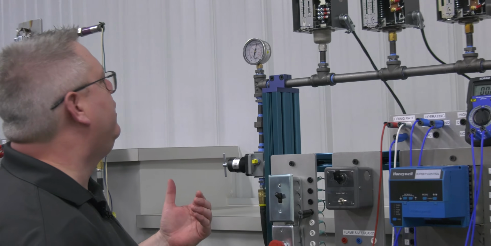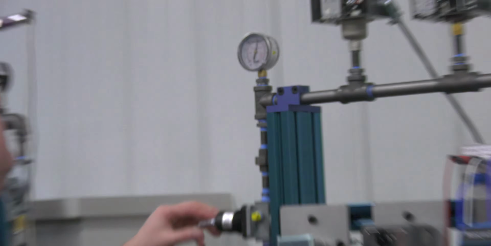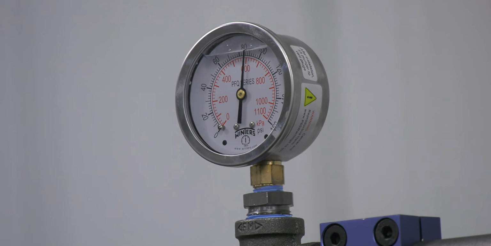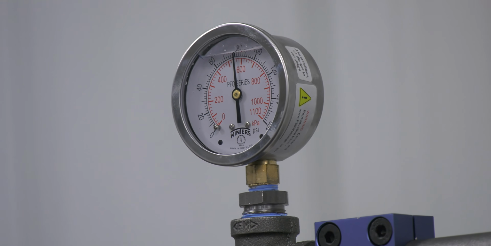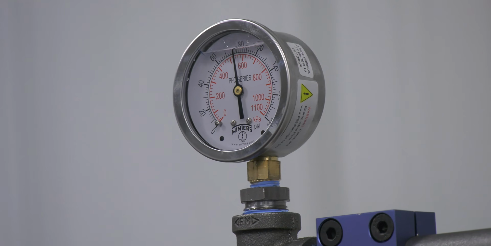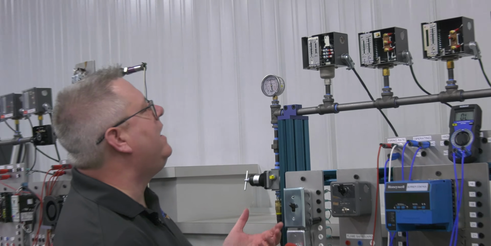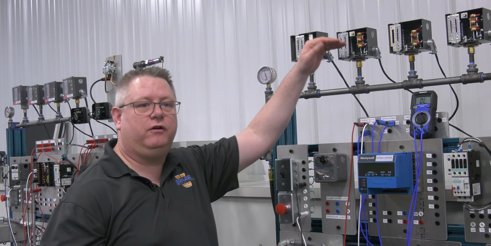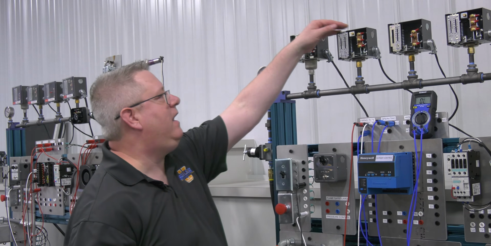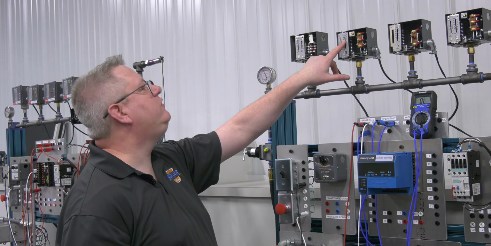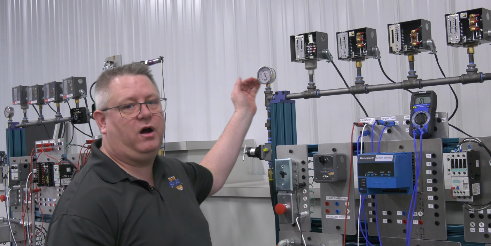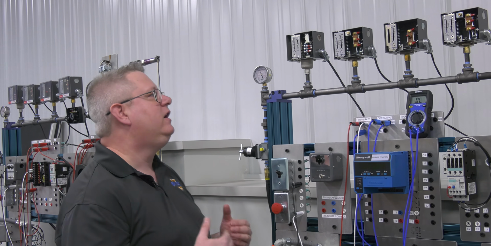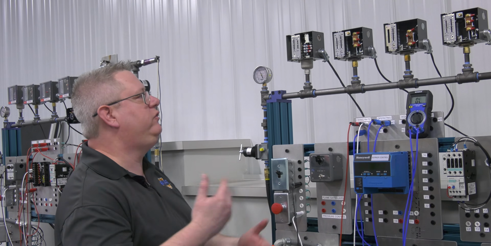So let's see what pressure we come back on at. 100 psi. So we've really got a little bit of a difference between our differential here and our reading here from what the gauge says. And that's why it's so important if I want to adjust this to closely monitor the gauge while I'm doing that, so I can see the exact pressure it's going to trip at and resume at.